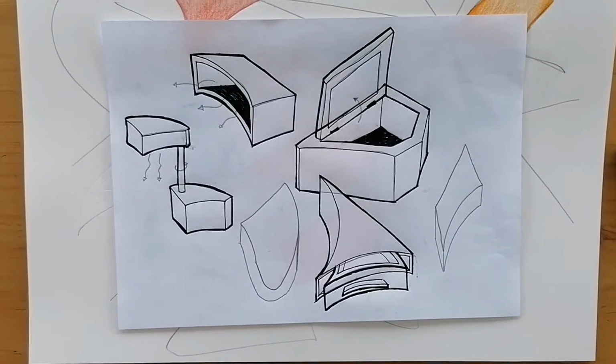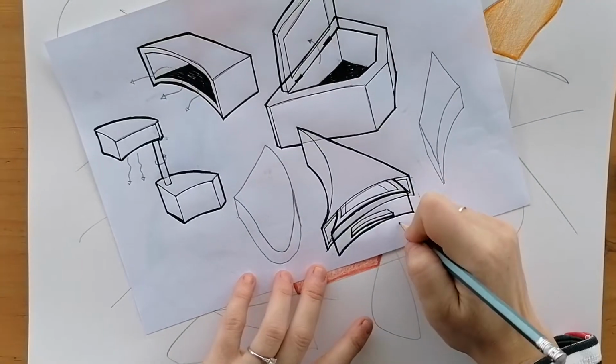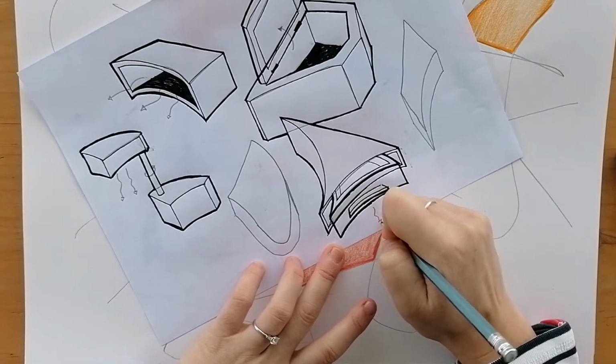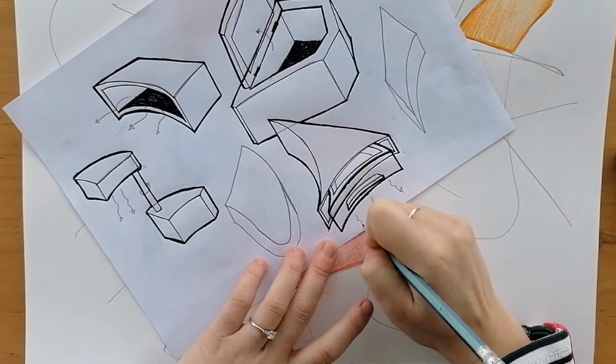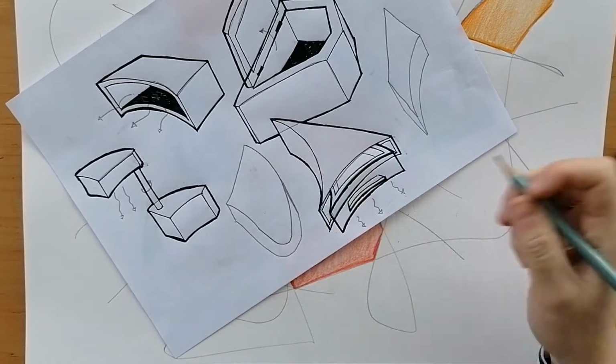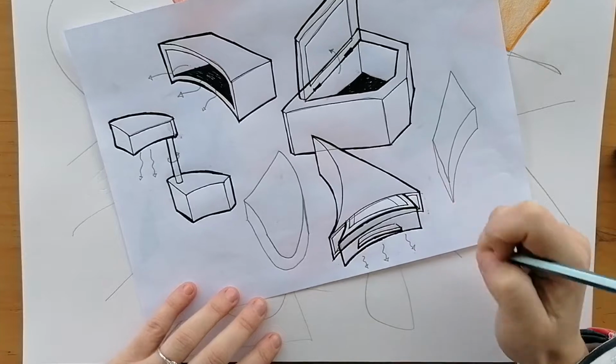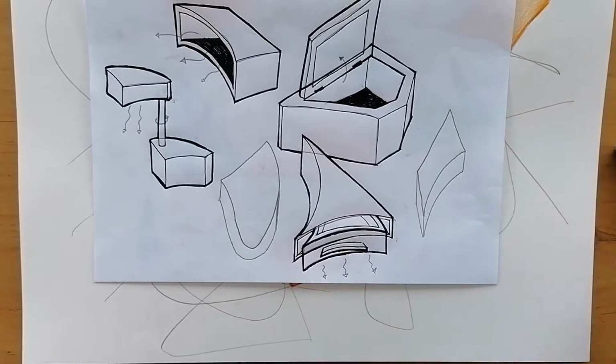Okay, so welcome back. I realised I hadn't drawn where the light comes from on this one, so I'm just going to put some little squiggly lines down there to show that the light's coming from underneath the drawer. And then in my annotation, obviously I can explain these designs in a little bit more detail.